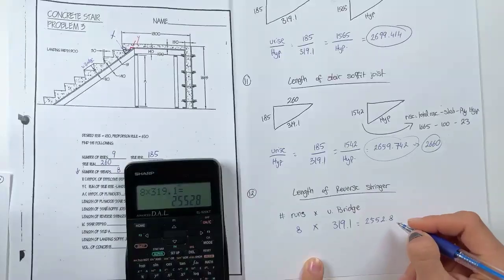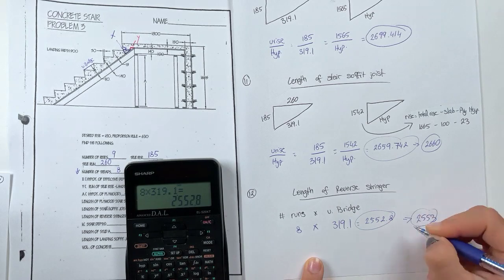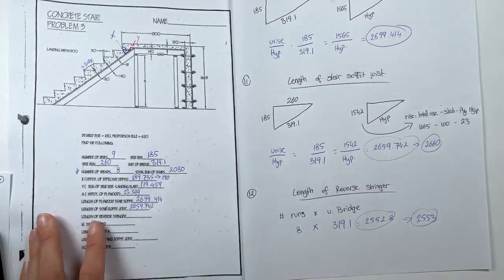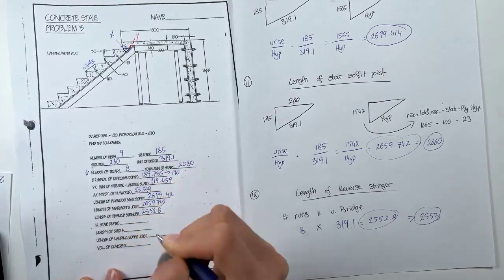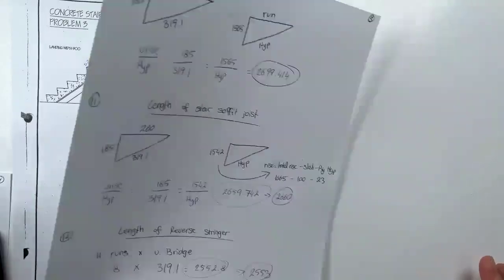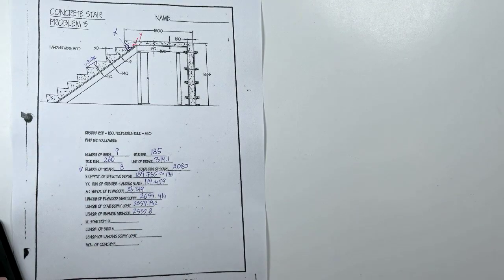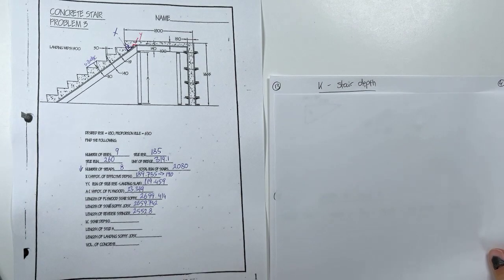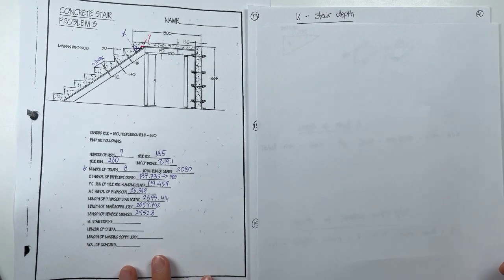2552.8. You could also call it 2553. Either one. All great. 2.8. Great. That's that one. Wonderful. Next, we are looking for K, the stair depth. So let's see where that makes sense.